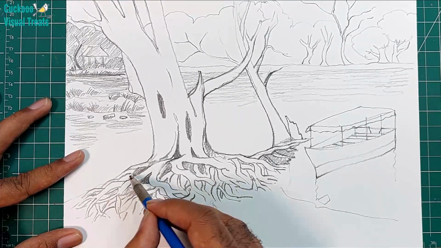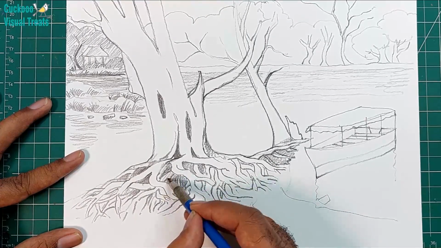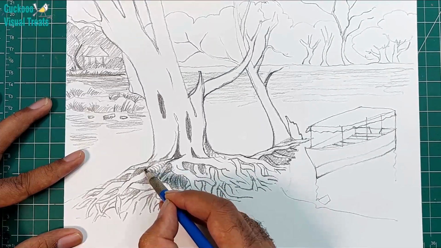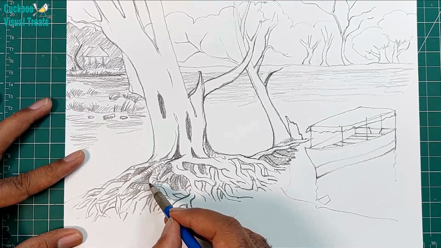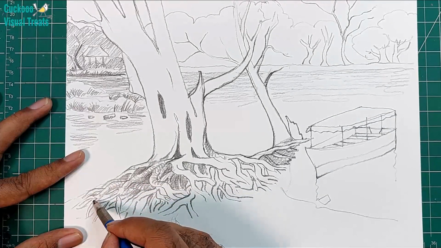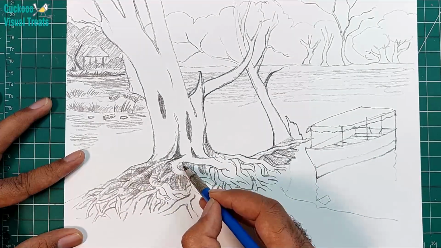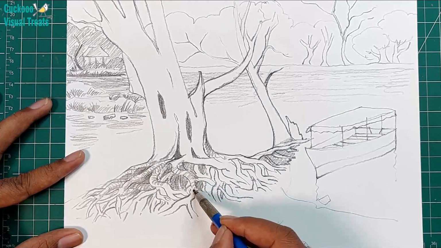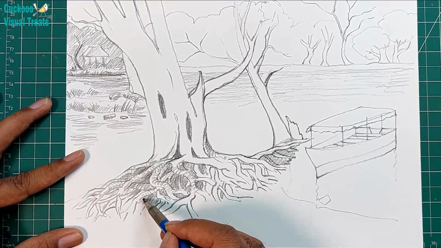That gives a good depth and feel for the roots. For the shading you can think of two tones, a medium tone and a dark tone. And the curvy lines you can add in the roots also. Generally we do it in the branches, but you can add it in the roots also. So there are two things: one is the curvy lines and the other is the shading. Together they define the tree branches and trunks.